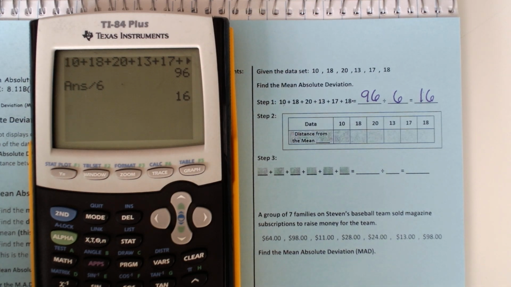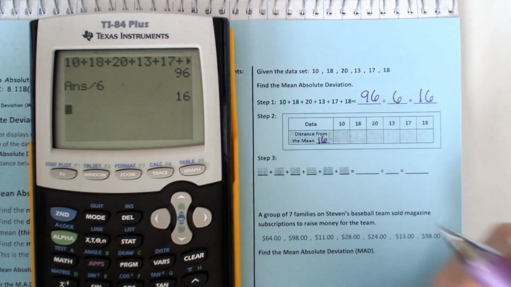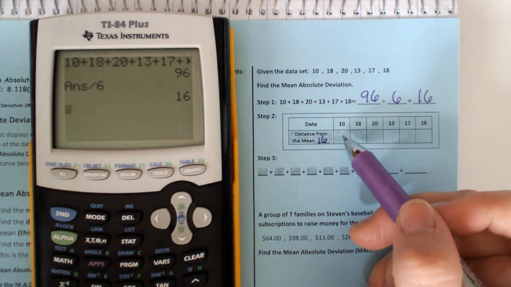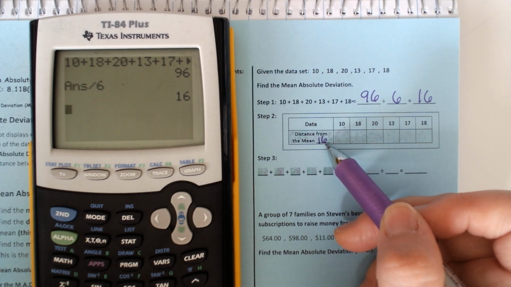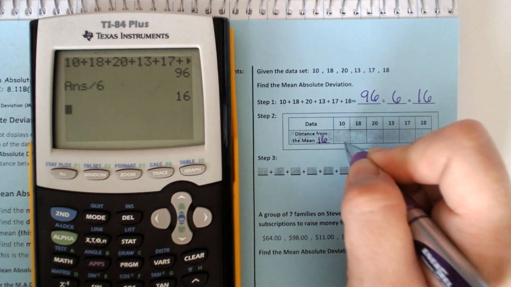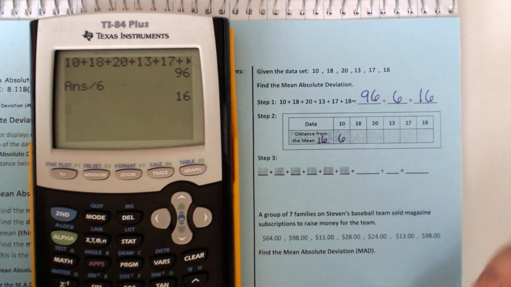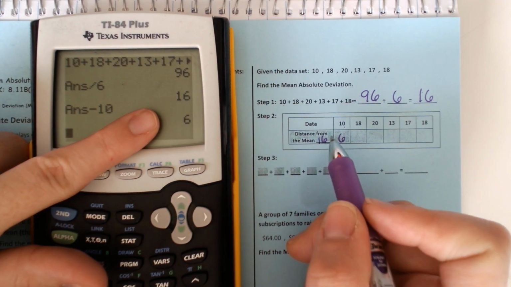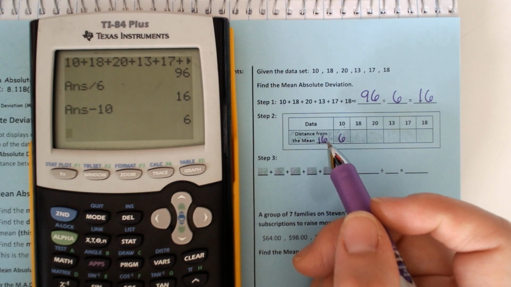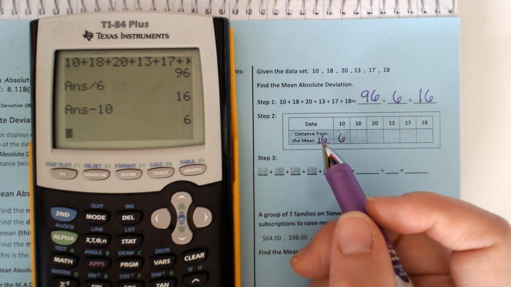Now to find the distance from the mean, my mean is 16, so I need to figure out what the difference is between 16 and each of these numbers. So the difference between 16 and 10 is 6. And I can subtract. I could do 16 minus 10 on my calculator, and that would give me 6, and I could figure it out that way. I could count up. I could start at 10 and count up till I get to 16. Whatever's easiest for you. It's really going to depend on the numbers that you have.